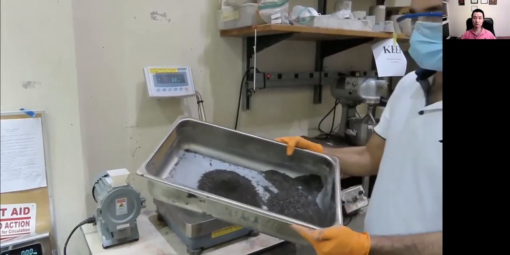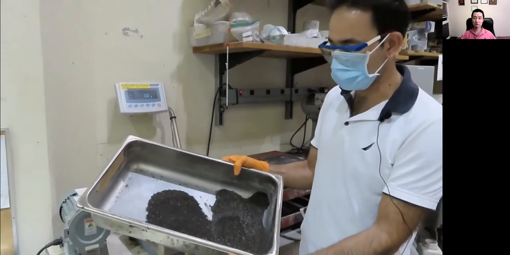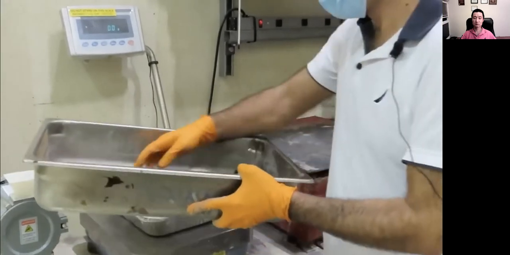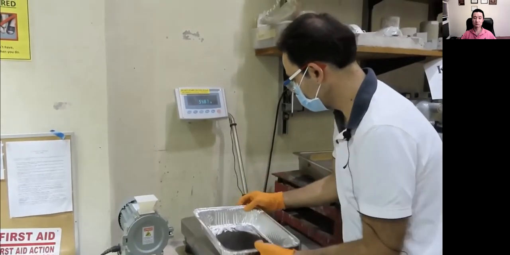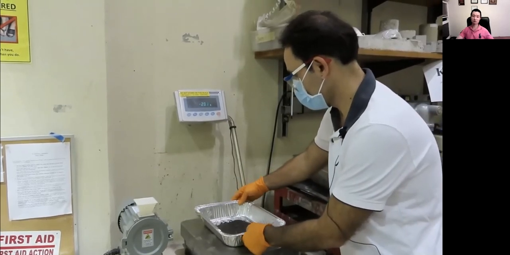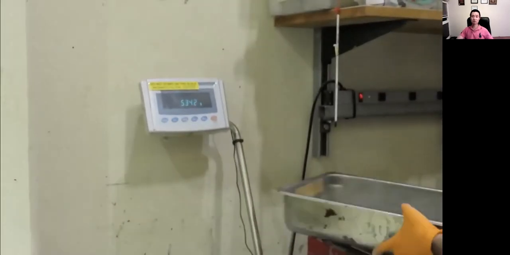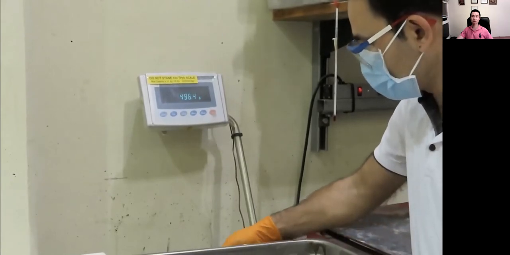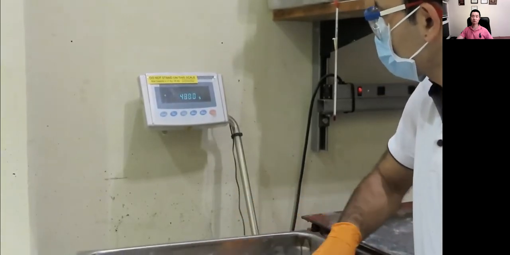You can also check out the appearance of the fine aggregate. Just make sure that you don't have excessive fine aggregate on the scale, because I don't have them in the container. So it is more than 500. Just get closer to the 500.